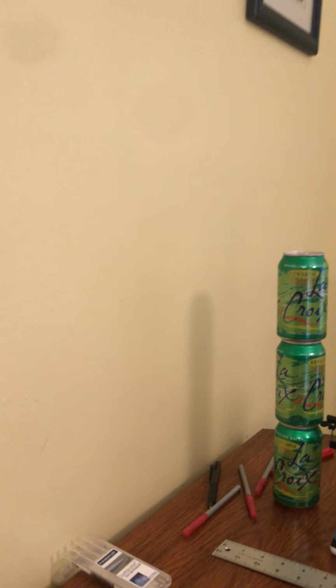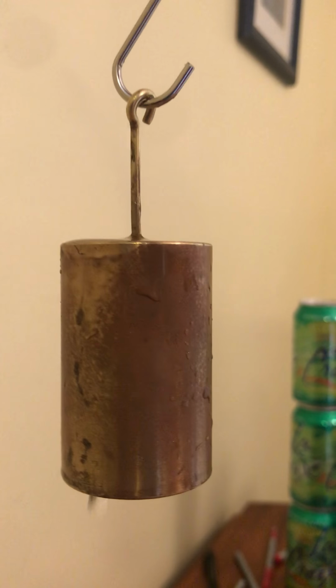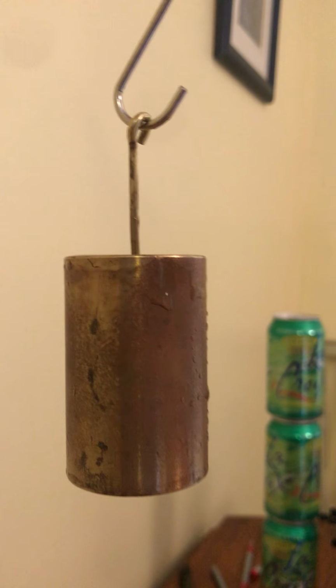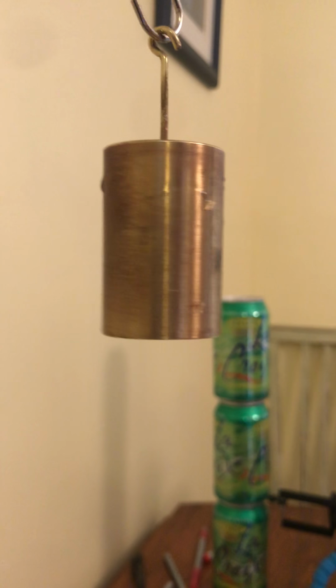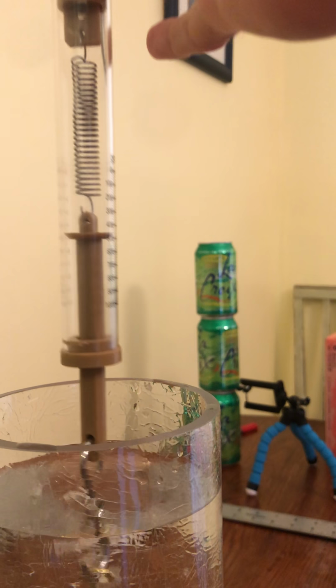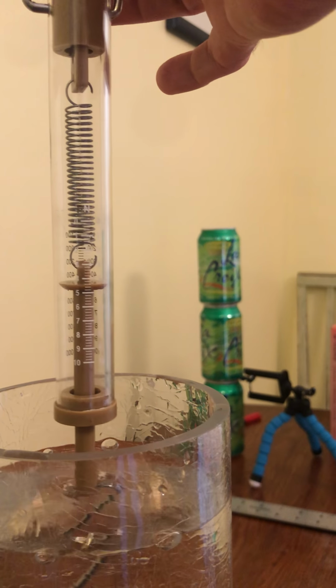So what does that mean? Well, the weight is pulling down on the mass, and the spring scale was holding it up. If the spring scale was reading 4.5 newtons and the weight of this thing was 5 newtons, that means something was supporting 0.5 newtons of the weight. And that supporting thing for the submerged object was the buoyant force.